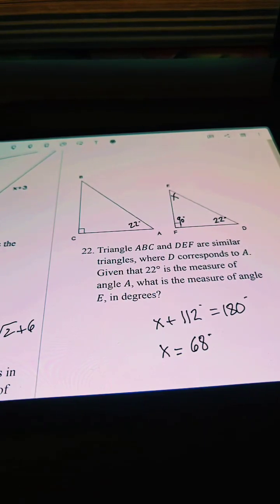I passed my exam. Awesome. Good job, Destiny. One of my teachers taught this stuff.